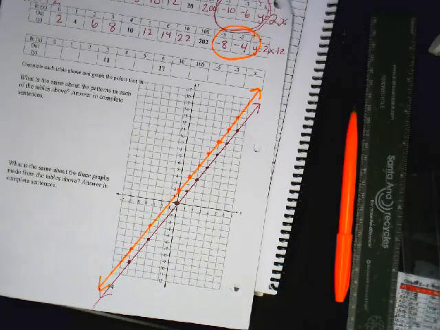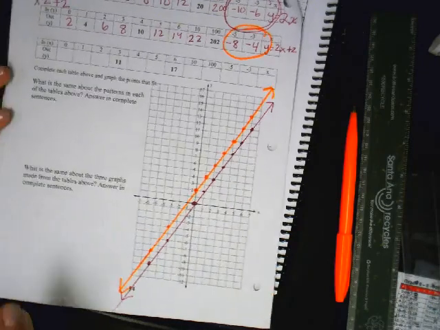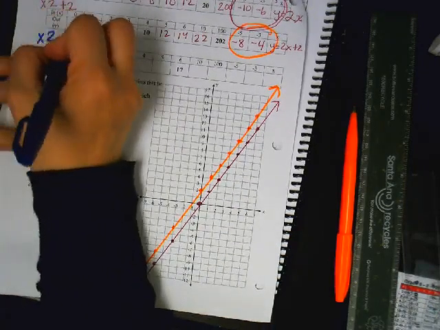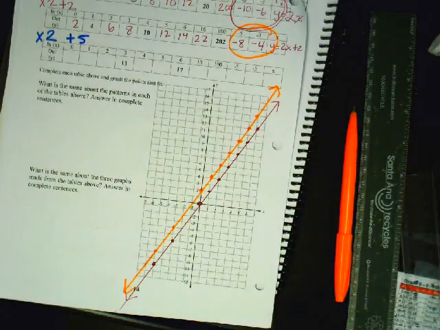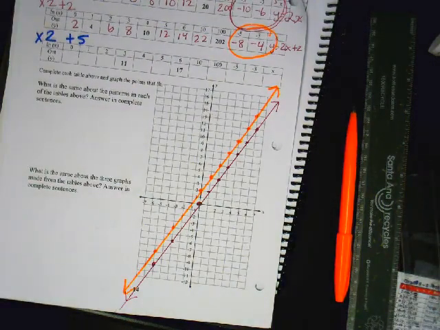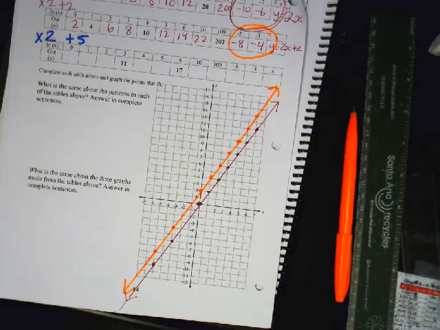Okay. 2 steps. What are the 2 steps I have to do for the last one? Times 2 plus 5. So if you haven't finished filling in the square, all you have to do is times 2 and then add 5. You can even use your fingers for the plus 5. That's okay.